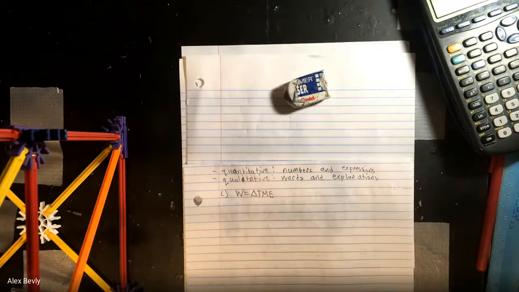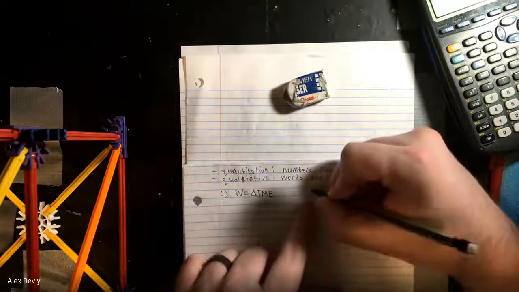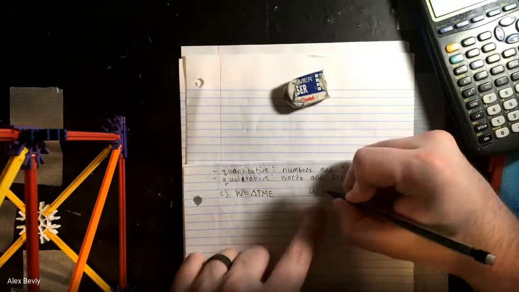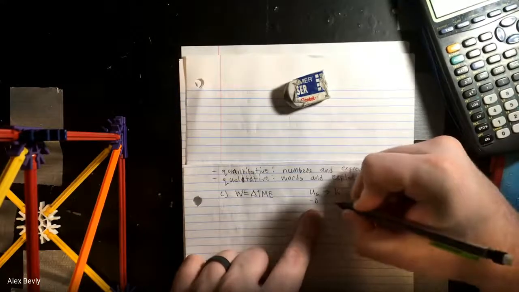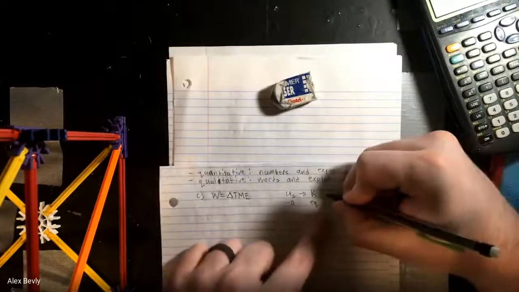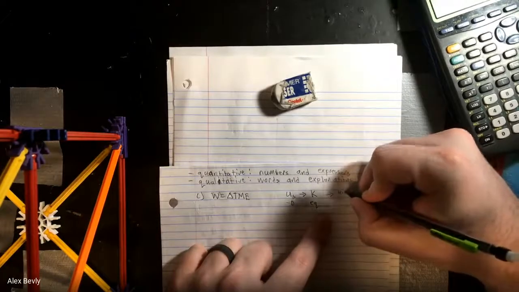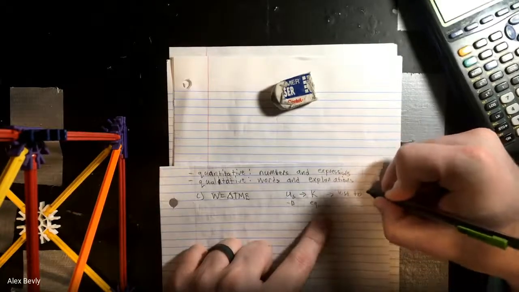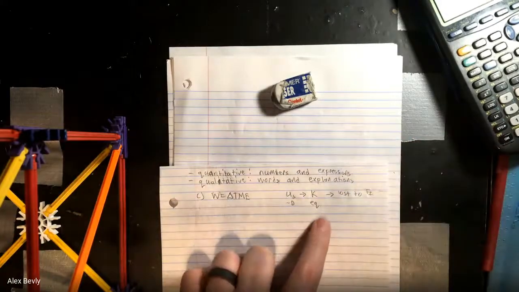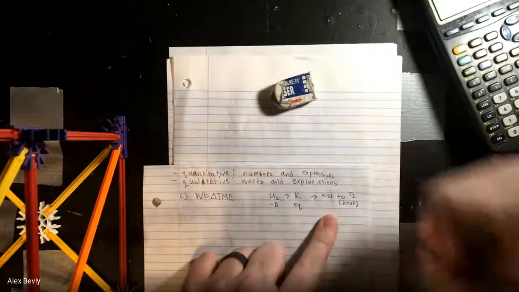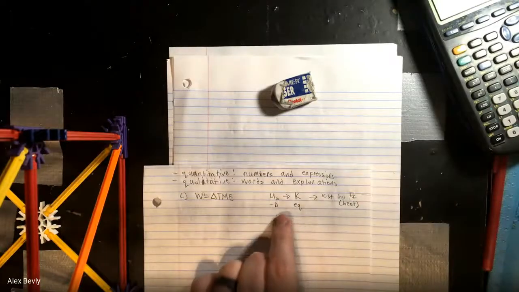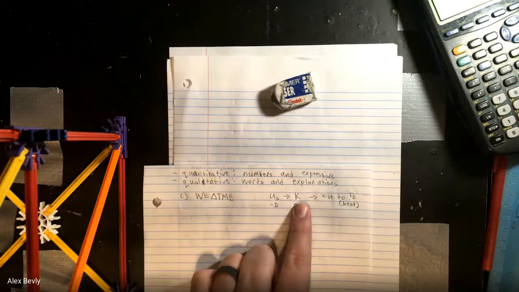Now, we have these three spots. So I have spring energy going to kinetic energy, right? This is at position negative D. This is at our equilibrium position. And then this is all lost to friction as heat. So all my spring energy turns to kinetic energy, right?